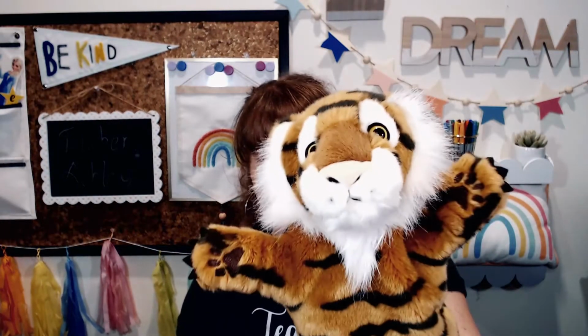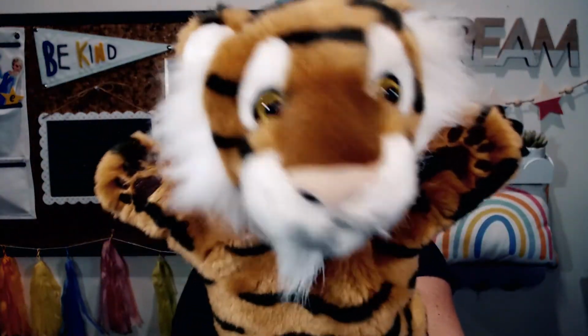Throw. Good. Do you throw a ball? Yes, I throw a ball. Do you throw a ball, Amy? You can underline here what you want her to say. Good job, Amy. Awesome.